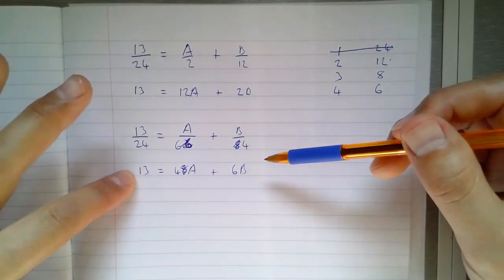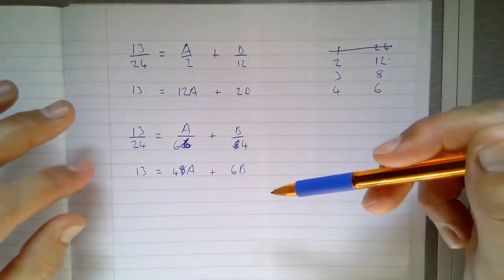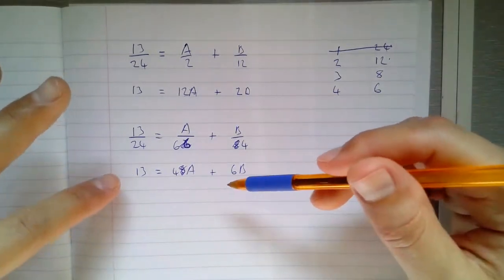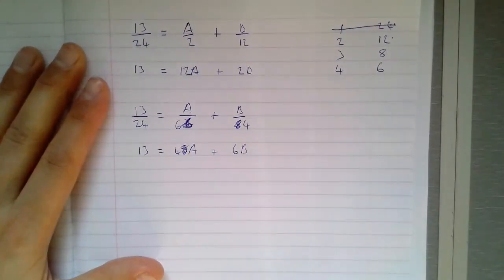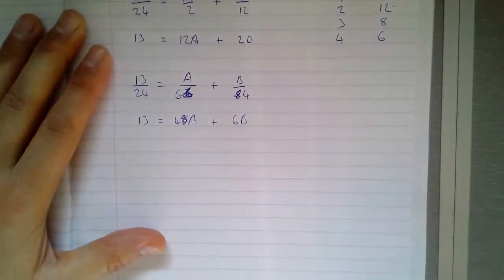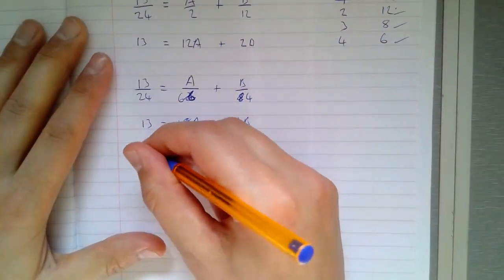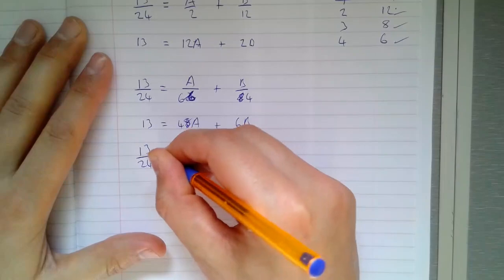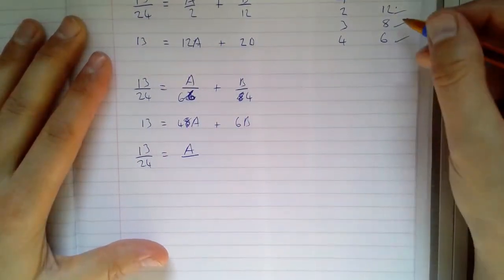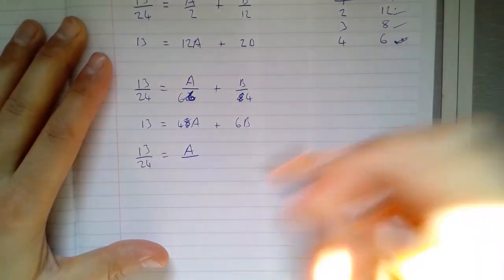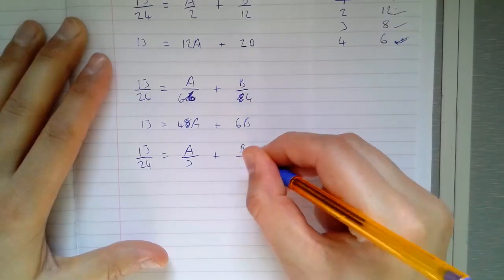You might be saying to yourself, or shouting at the screen, but I used a fraction for A and B. Probably should have mentioned we're looking for whole number solutions there. So sorry if you have found some fraction of A and B which works. Moving on to the last one, I've tried 2 and 12, 3 and 8, so let's move on to the last one. 13 over 24 is equal to A over, oh no, I've tried that one. I did them in a different order. A over 3 plus B over 8.